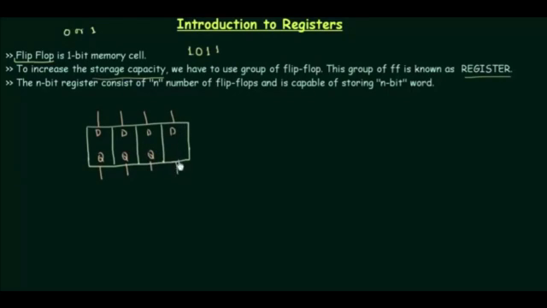and there will be a clock that will govern the operation, and this is my clock. Now there is one very important thing that you have to note. The clock is internally connected and applied at the same time. This clock is connected to all these 4 flip-flops internally and applied at the same time.